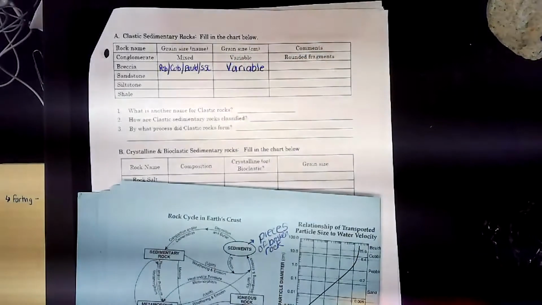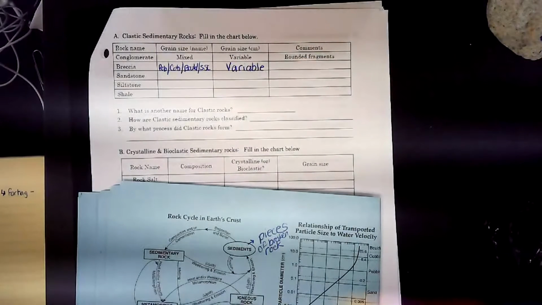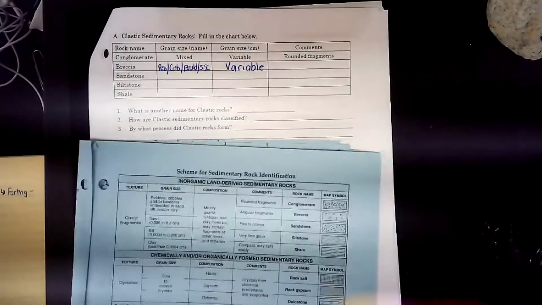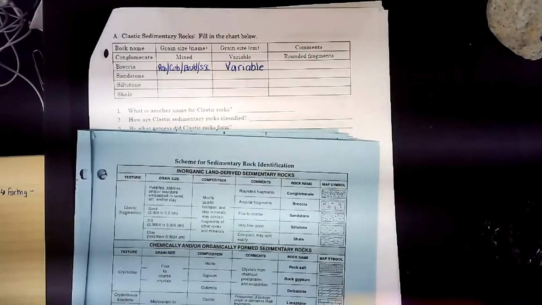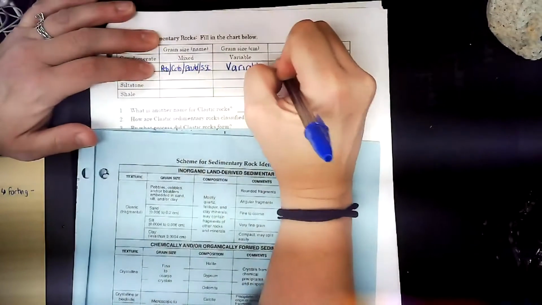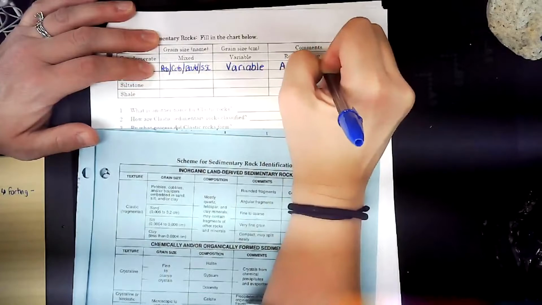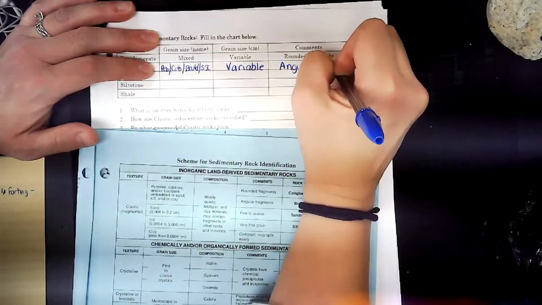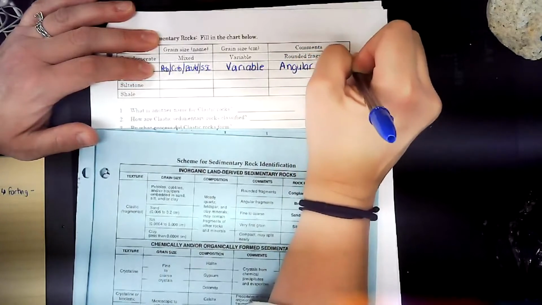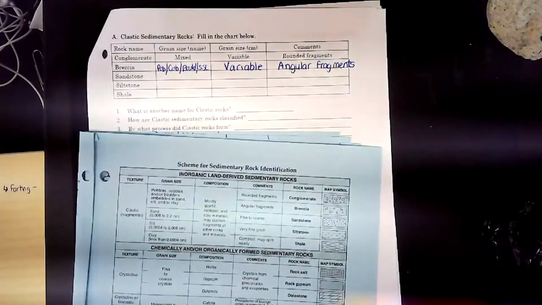And then you can fill in the comments on your own for breccia, but let's do one more in that section together. It's the comment section. So what is the comment for breccia? Angular fragments. Let's do one more together.